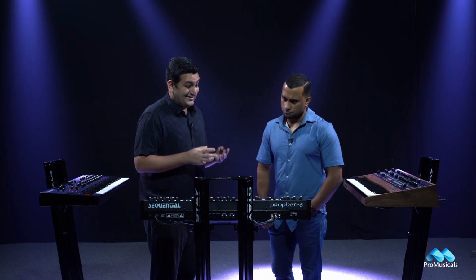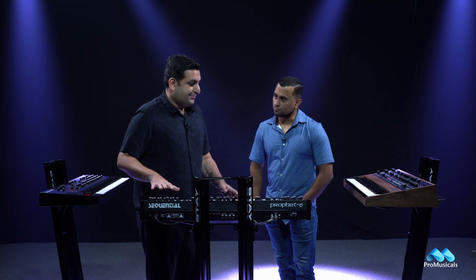Yeah, so time-based effects was something that was not in the Prophet 5. We've got time-based effects like delay, bucket brigade delay. We've also got reverbs. We also have modulation like chorus, pitch shifting and chorus. So it sounds great, all at 48K 24-bit. Yeah, and if you bypass the effect, it's a 100% true bypass. So you're only going to hear the analog signal.